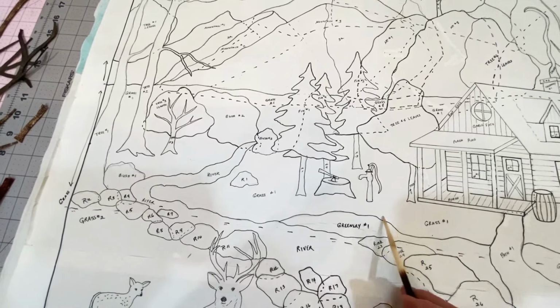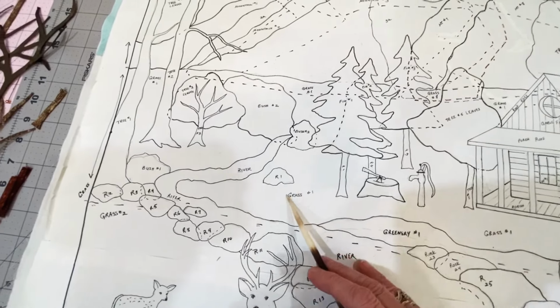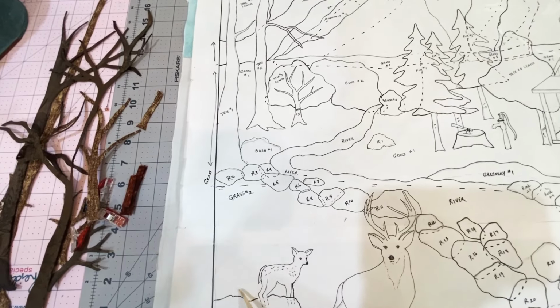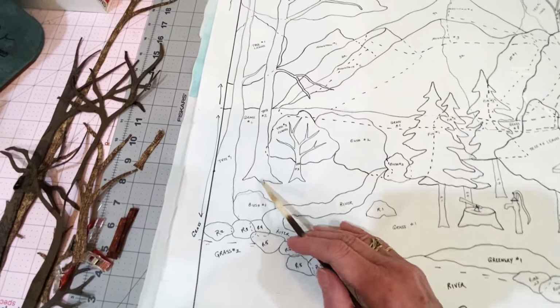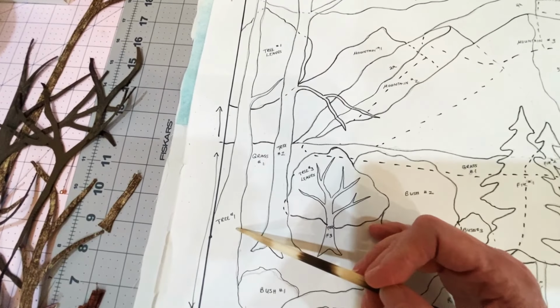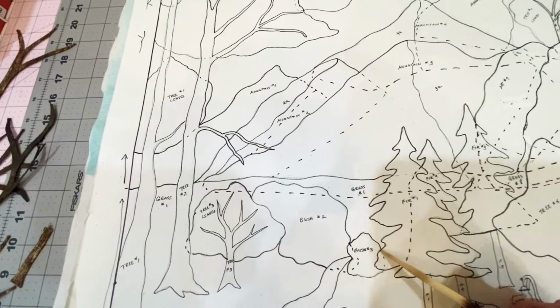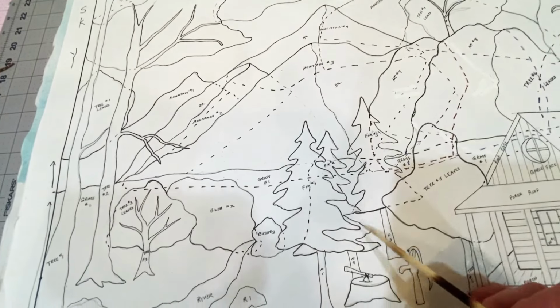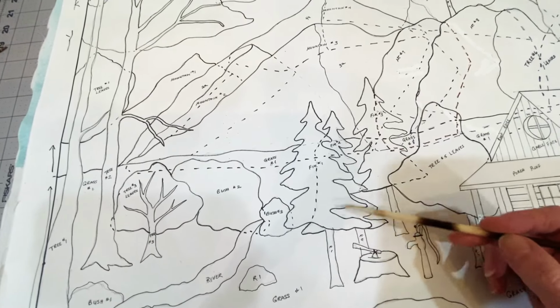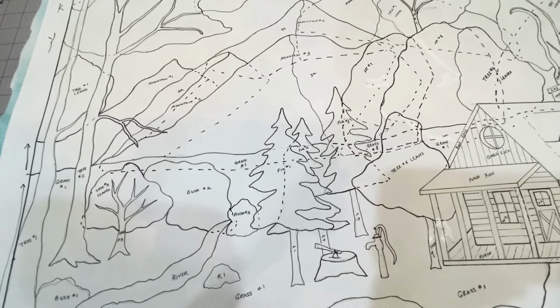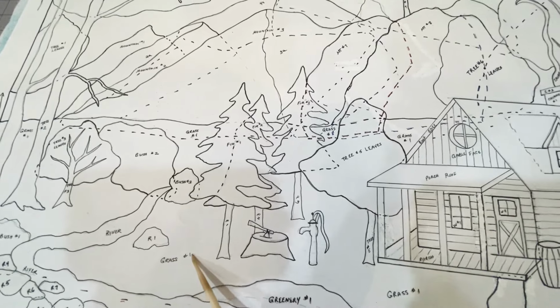Greenery again, maybe some bushes and shrubs. Grass number 1. This is grass number 2 here. And trees, I will number trees. Tree number 1, 2. All these trees. And even the trunks, everything gets labeled. The stump, I don't have to, that I pretty much know, but rocks.